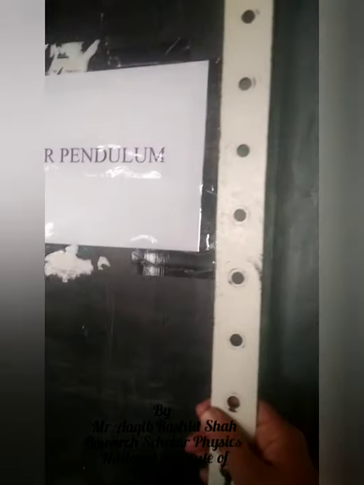Now I will count here: 1, 2, 3, 4, 5, 6, 7, 8, 9, 10. Now we will reverse this pendulum.